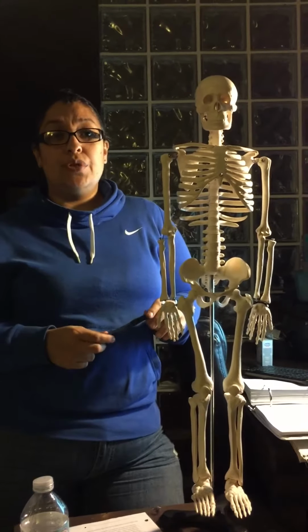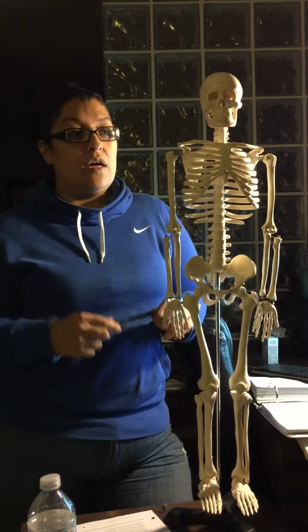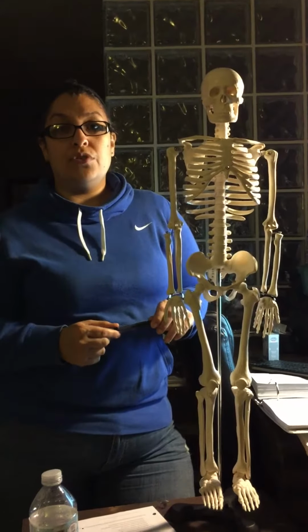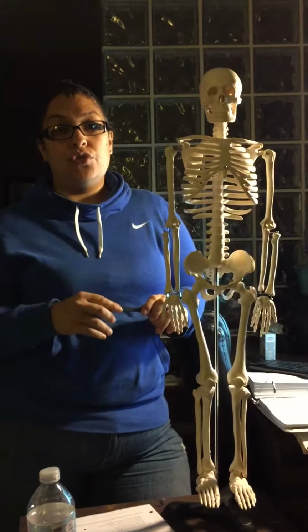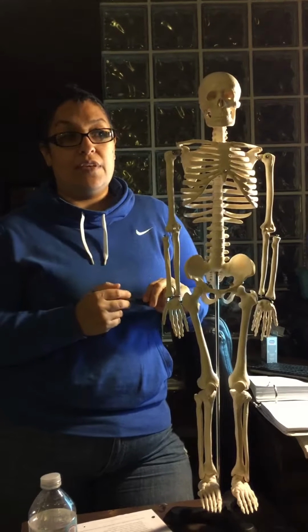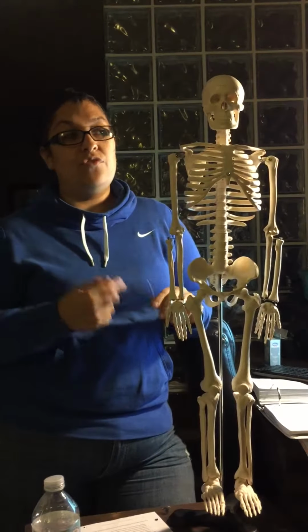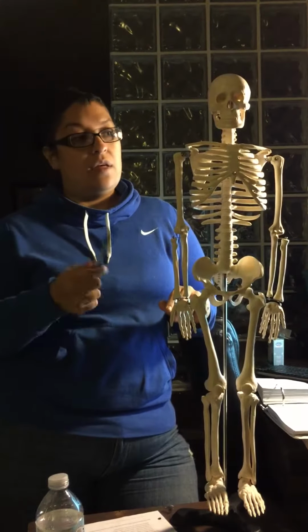I find it really interesting that, even though we have so many bones, there are only mainly 4 to 5 considered bone classifications. So it's really interesting to know the main 4.